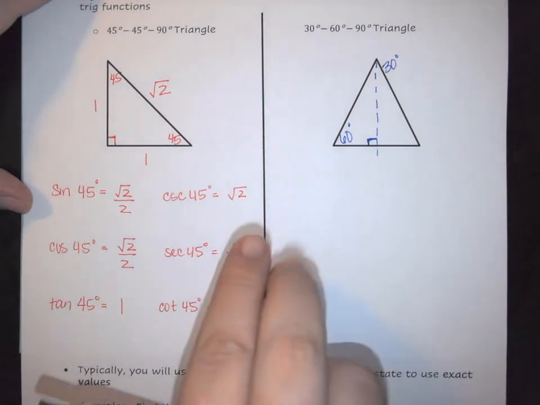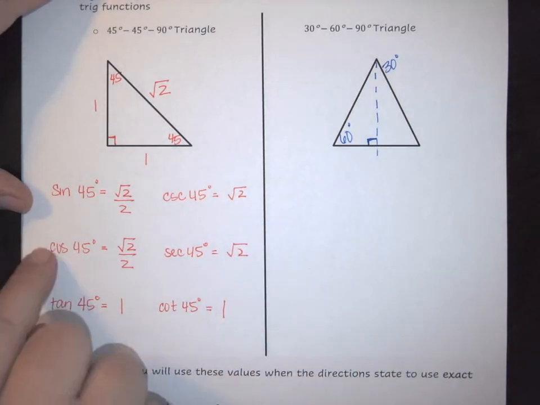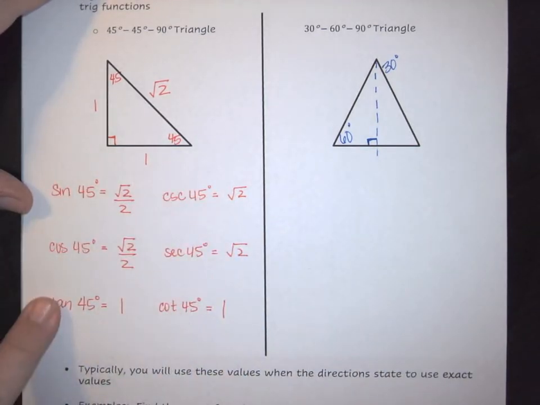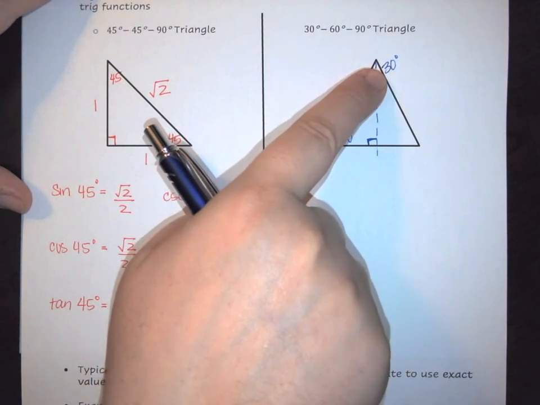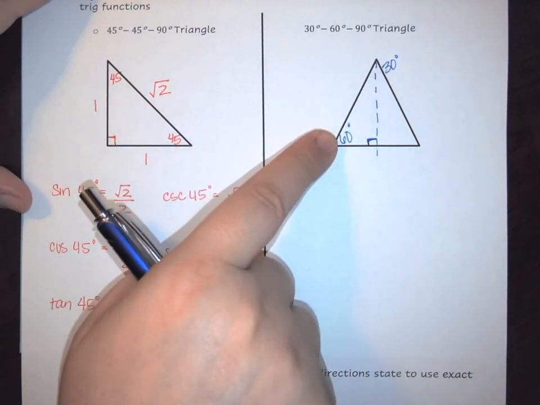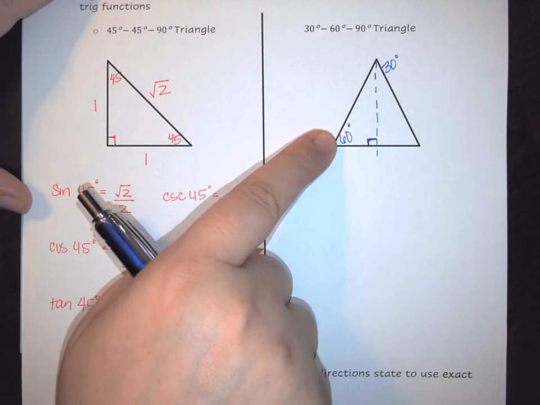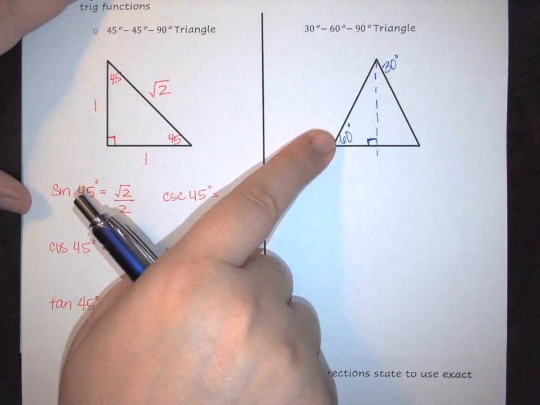Now with that, this also means that instead of just having one set of trig functions like we do for the 45-45 triangle, we actually have two. We have a set that deals with your 30-degree angle and a set that deals with the 60-degree angle. So how does that all work?